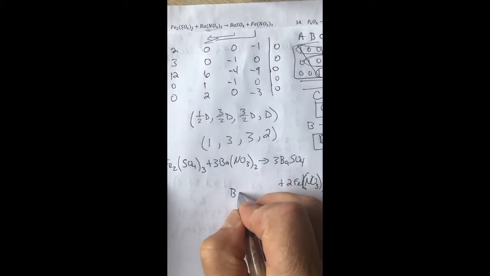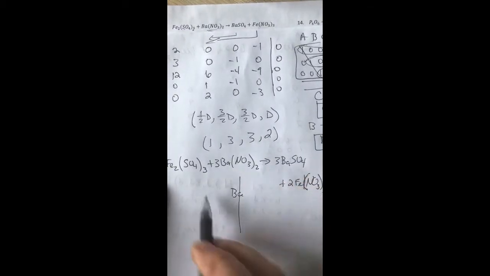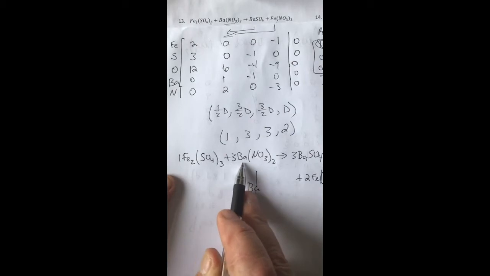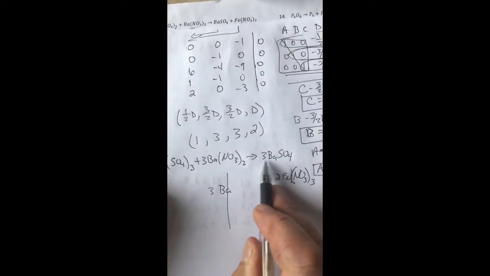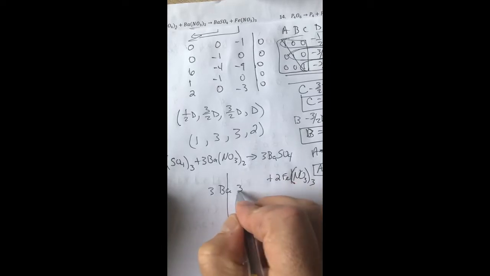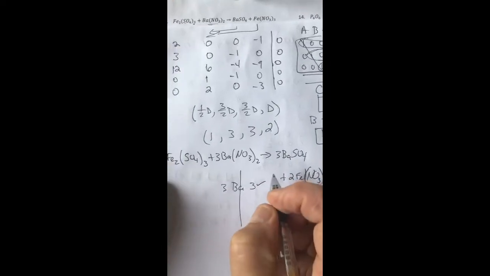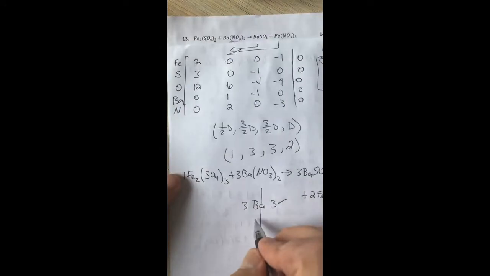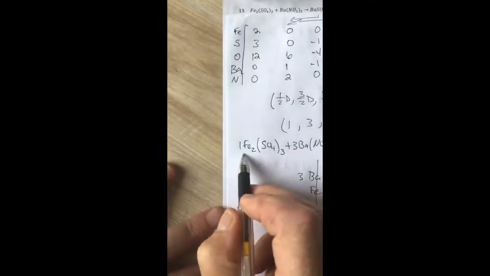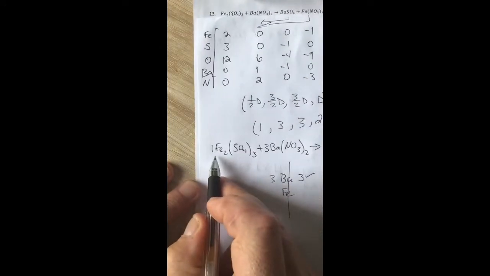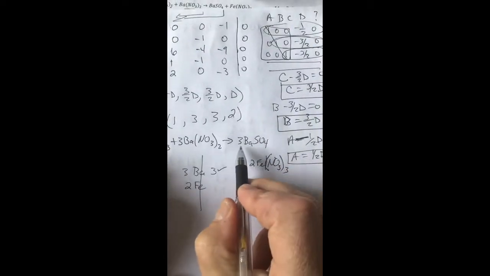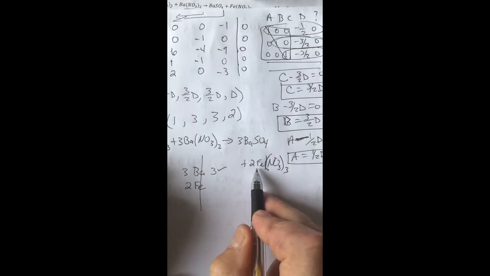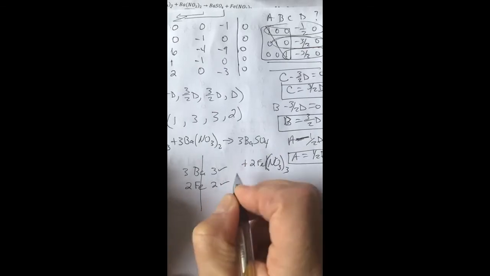Okay, so to check that, on this side now, there's 3 of the Bas and there's 3 of the Bas. So that's good. I guess I could just go in this order. How about the iron? Okay, there's 2, and that's all. So this side has 2. Does this side have 2? Right there's 2 irons only, so the iron's good.